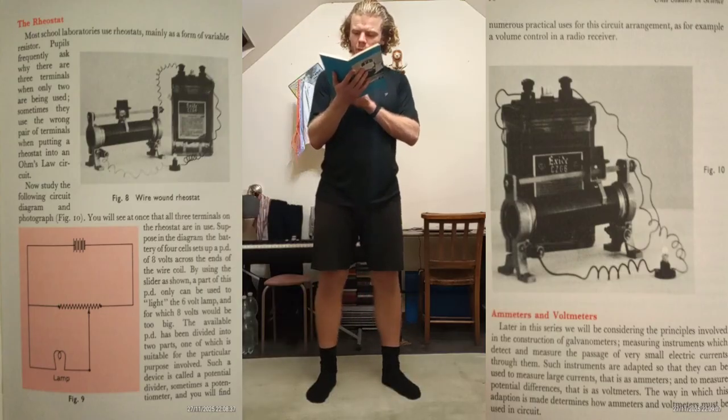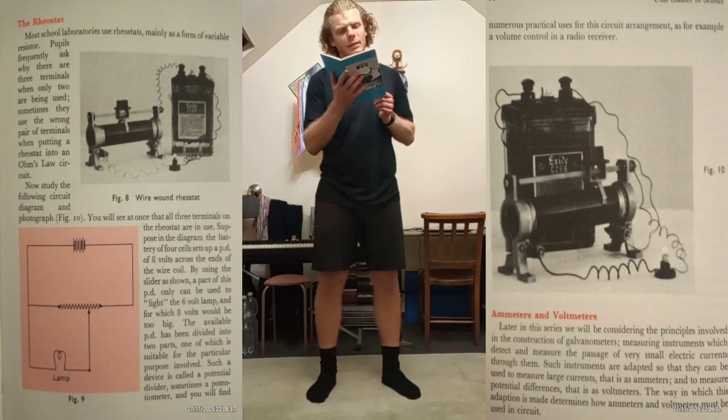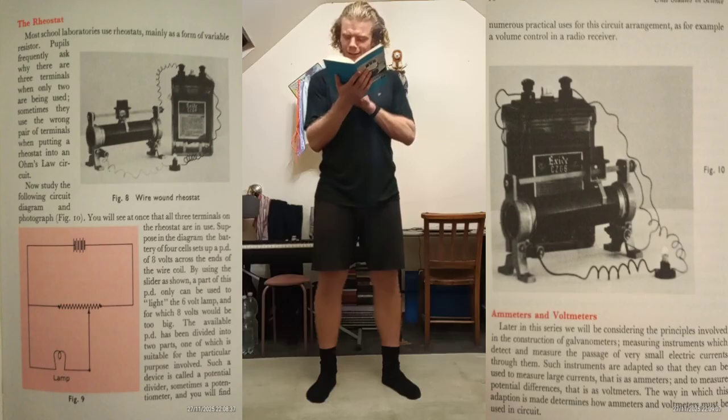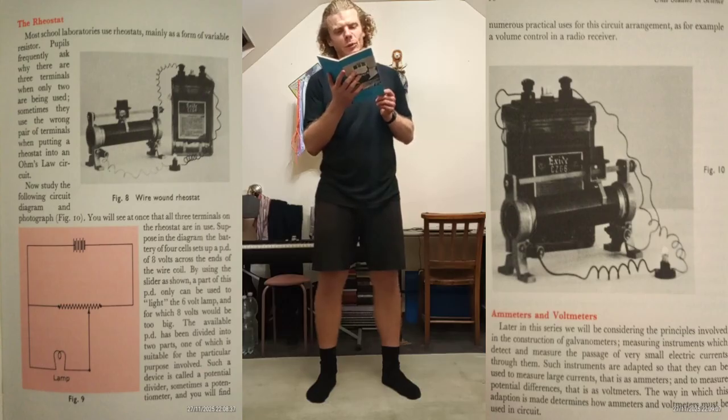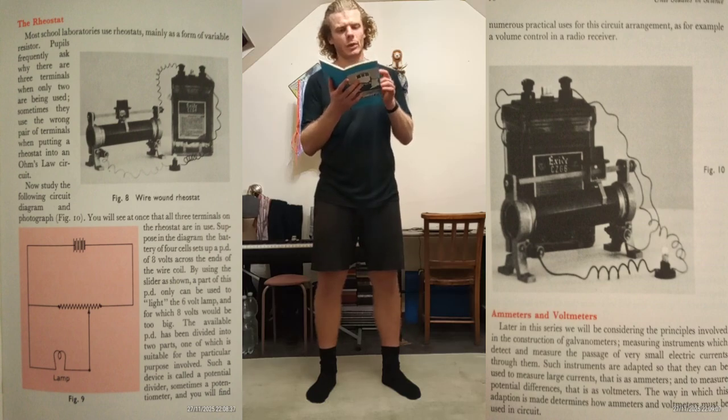The available potential difference has been divided into 2 parts, one of which is suitable for the particular purpose involved. Such a device is called a potential divider, sometimes a potentiometer, and you will find numerous practical uses for this circuit arrangement, as for example a volume control in a radio receiver. What circuit arrangement? As for example a volume control in a radio receiver.